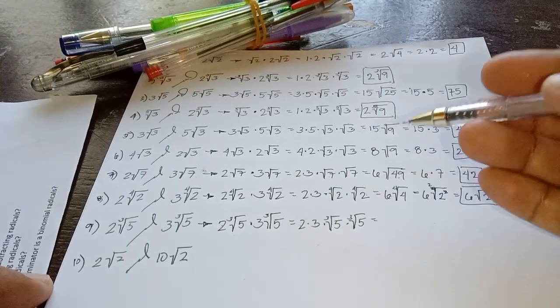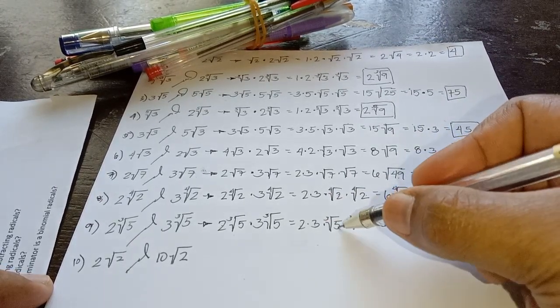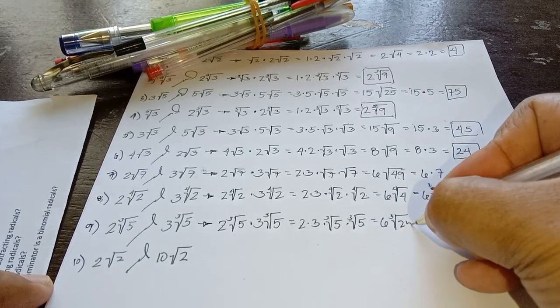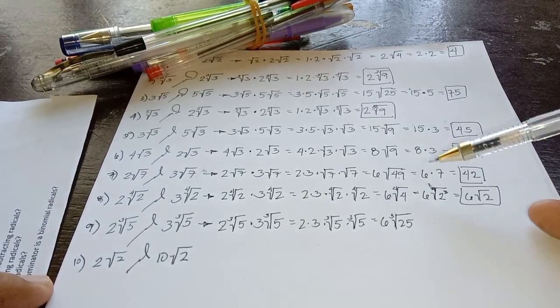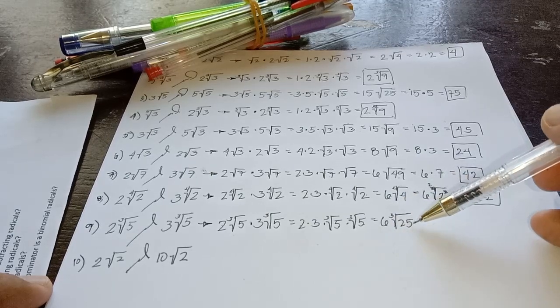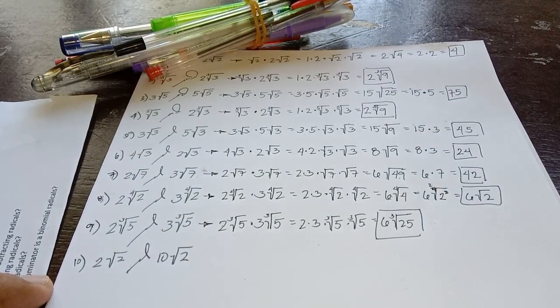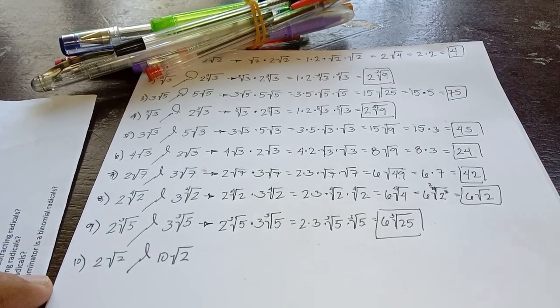Okay. 2 times 3 is 6. And then, yung cube root, 5 times 5 is 25. So, dito, hindi natin masisimplify kasi ito ay 3, ito ay dalawang 5 lamang. So, ito na yung ating final answer. Okay, next.